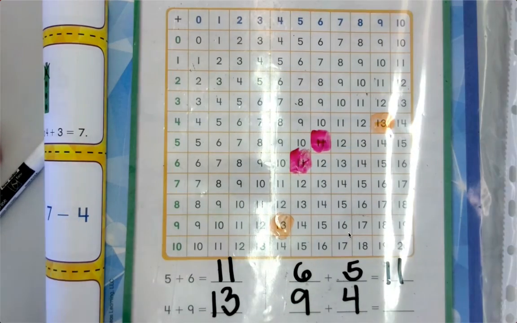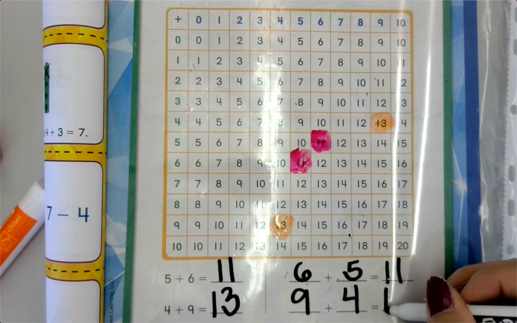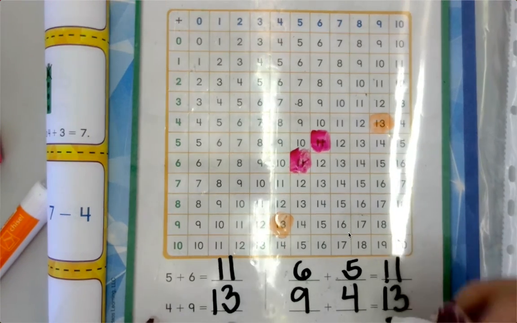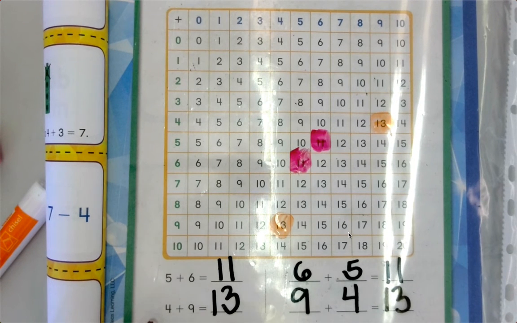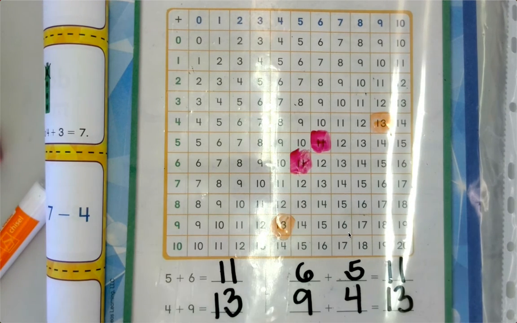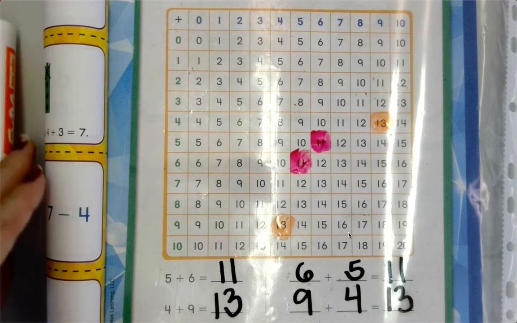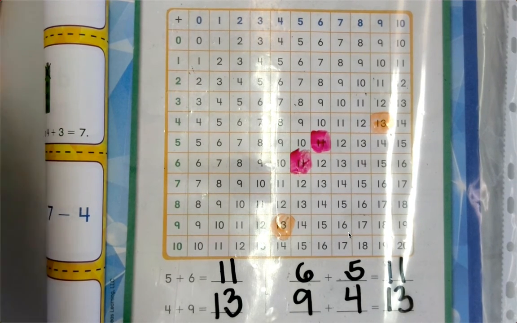What number did I land on? 13. Okay, so you see, 4 plus 9 equals 13. And if I flip it, 9 plus 4 also equals 13. Good. All right, go ahead and flip the page.